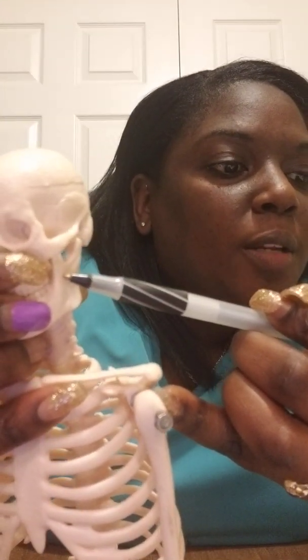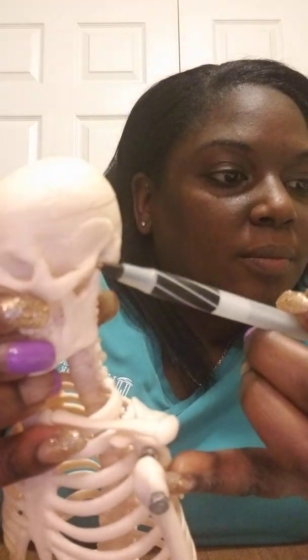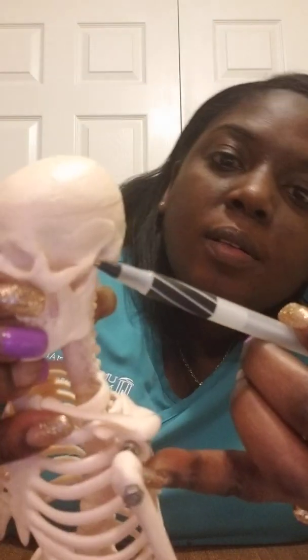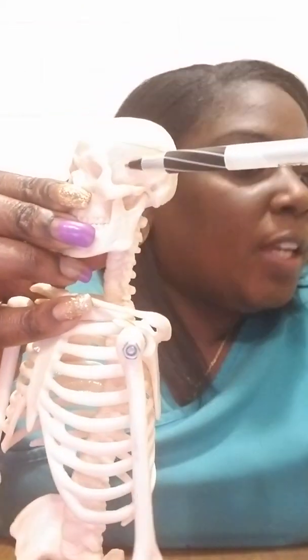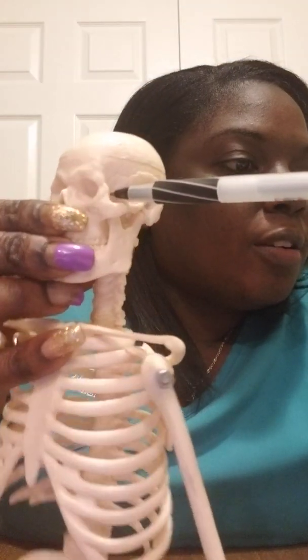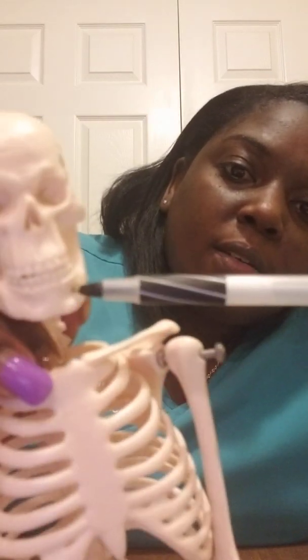The coronoid process, bear with me, is right here. Then you have the sphenoid bone, which is here. Oops, sorry, wrong, right here. That is the sphenoid. My next thing is the anterior nasal spine. From the side, that is here. And the mental foramen is here. There's a hole there.